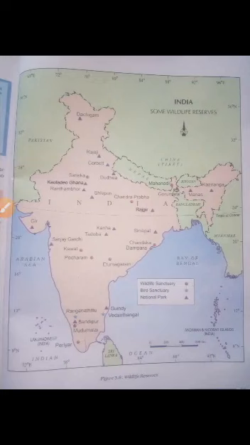This is the physical map of India showing the wildlife sanctuaries, the bird sanctuaries, and the national parks in India. In the north, we have Rajaji and Dhangarhi National Park. In the south, we have Bandipur and Mudumalai National Park. In Gujarat, we have Gir National Park, that is in the west. And in the east, we have Kaziranga National Park and Manas National Park.